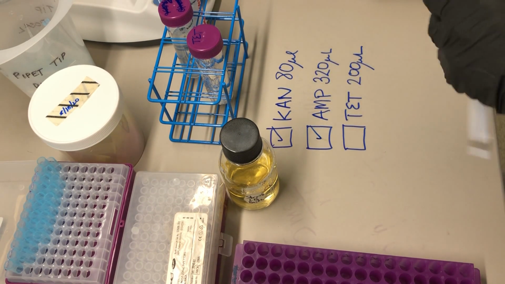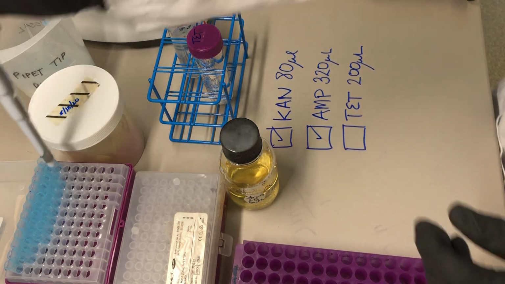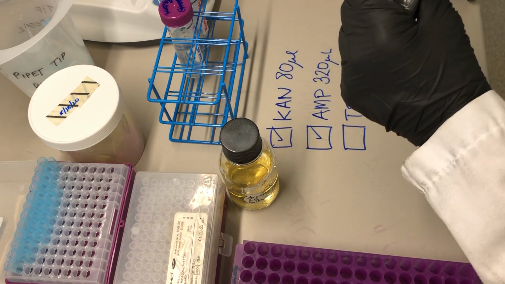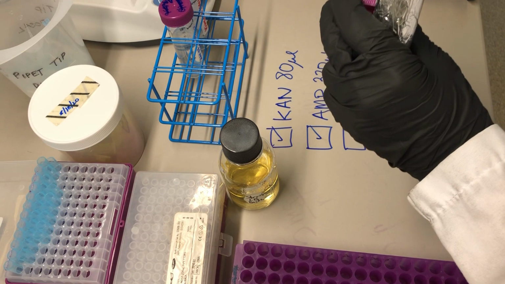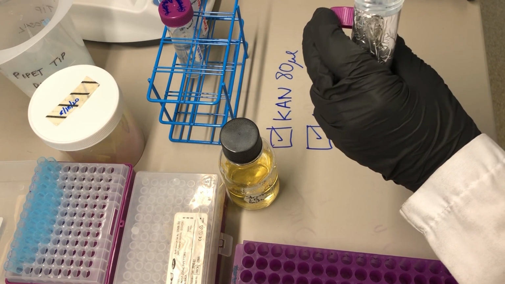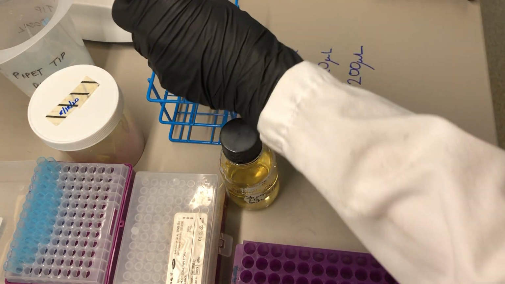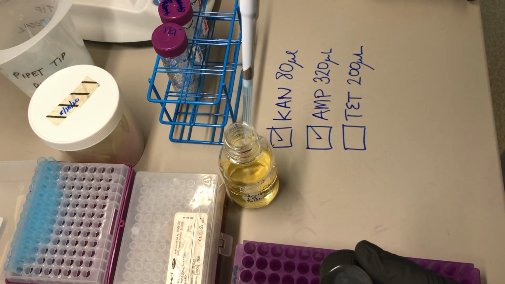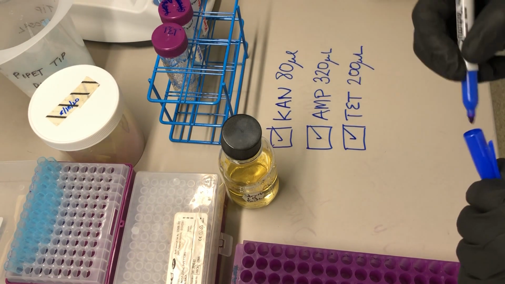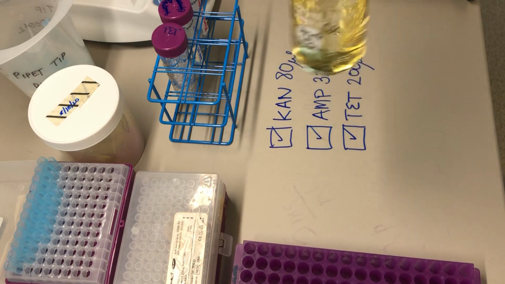And then finally, 200 microliters of tetracycline. Could use either device, but I'm going to use the big one because it's a little faster. Tetracycline is dissolved in 95% ethanol, and it's light sensitive, so that's why it's in the foil. Good. And now it's important to mix everything.